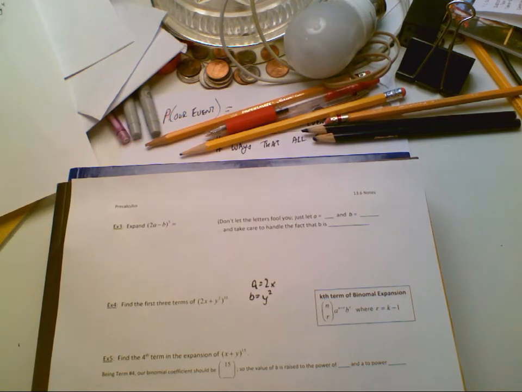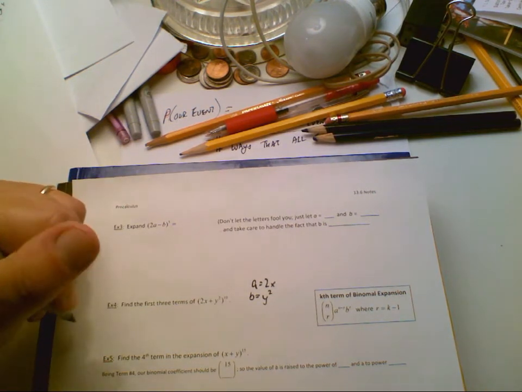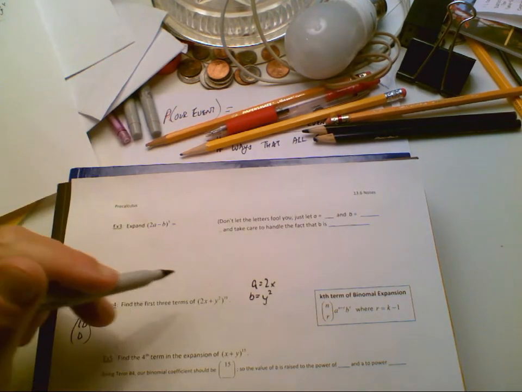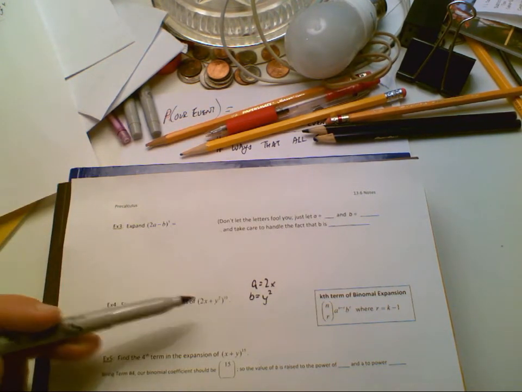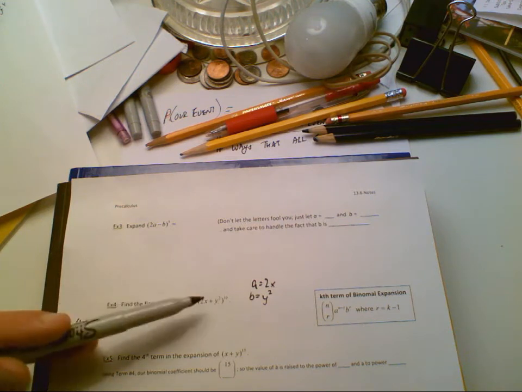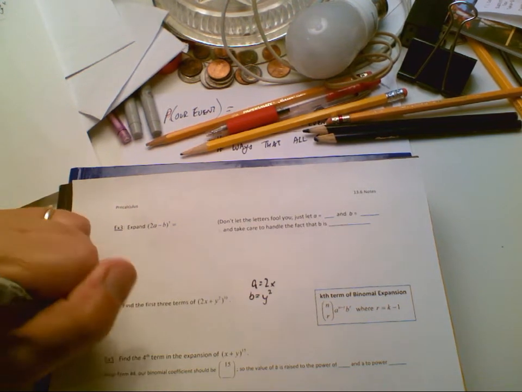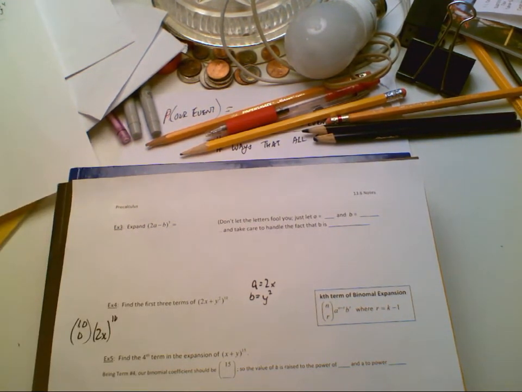Well, a equals 2x, b equals y squared. How do we get started? Write our first coefficient, 10C0. What do we have? Well, the b must be to the 0 power, so that'd be y squared to the 0. I won't write it this time just to save ourselves a little bit of space. What are we going to have with 2x? That's going to be 2x to the 10th power.